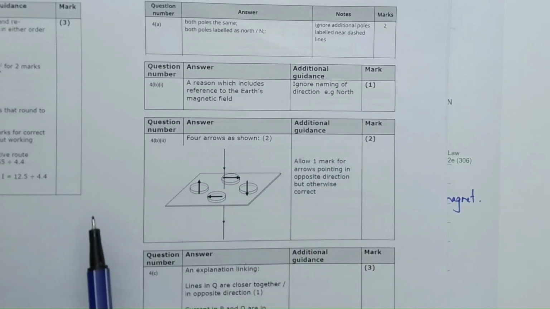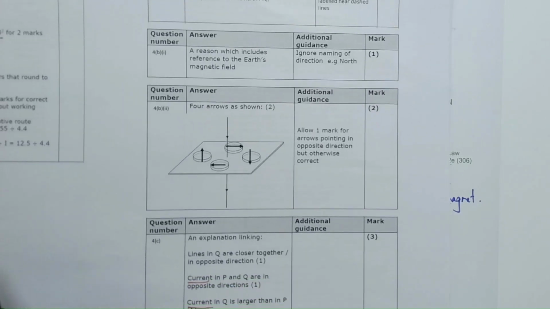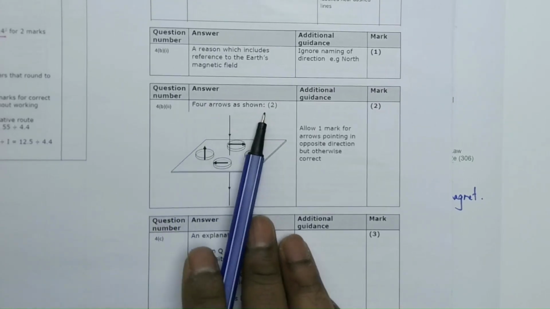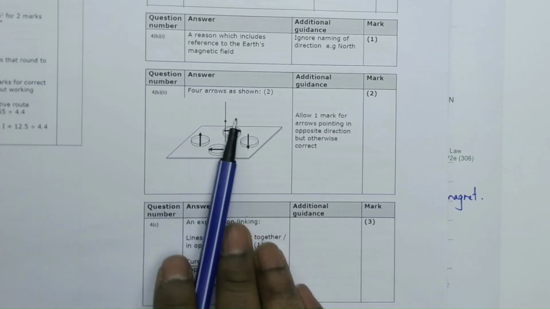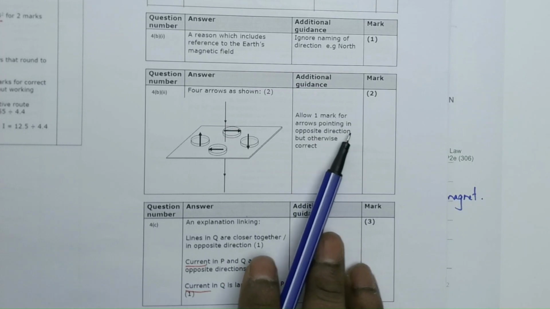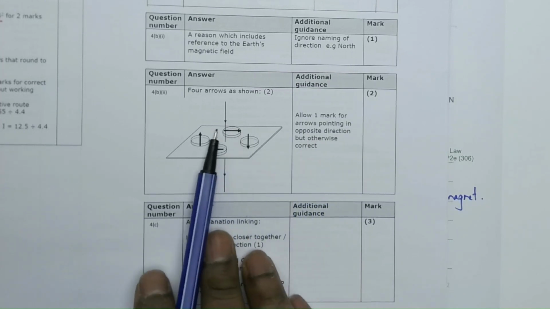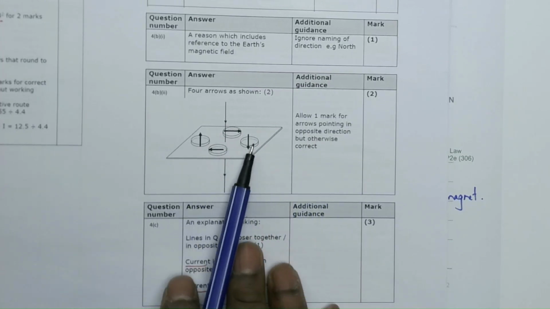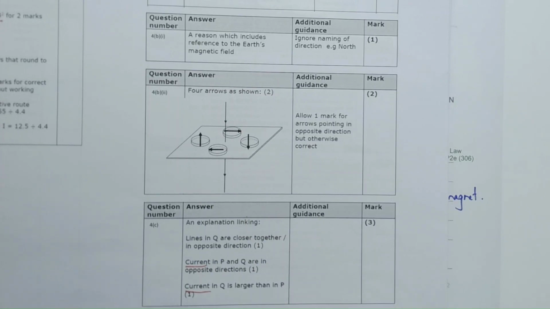So if you simply say it's pointing to the north, then it wouldn't be enough, but you have to make reference to the Earth's magnetic field. 4 arrows as shown. So as you can see, this is in the clockwise direction. Allow 1 mark for arrows pointing in the opposite direction, but otherwise correct. So if you had labeled it in the opposite direction as anti-clockwise, you would have got 1 mark.